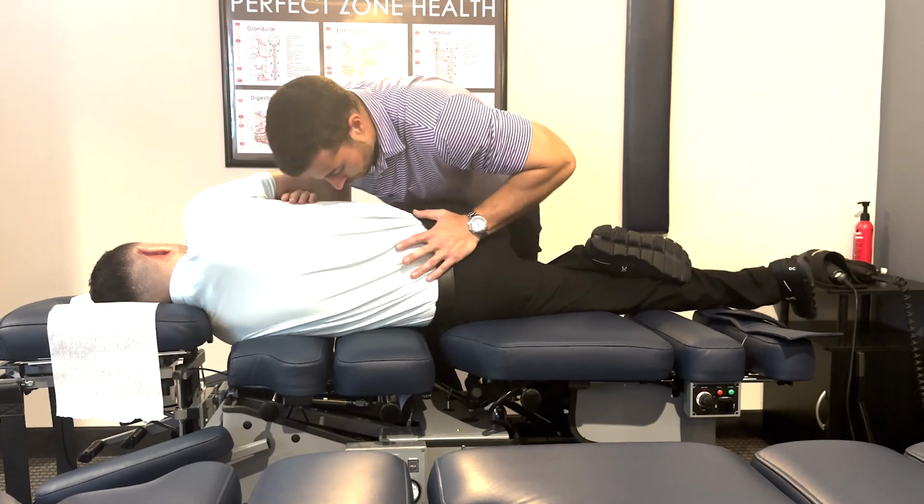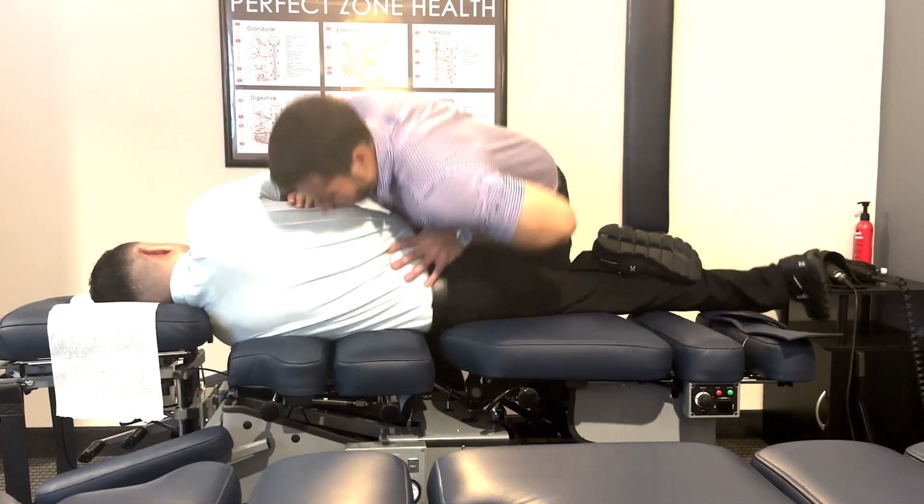We use precise and controlled forces to gently move the SI joint back into its proper position. The adjustments are tailored to each patient. For SI joint issues, we often use techniques that involve gentle thrusts or pressure applied through the pelvis or sacrum. These adjustments are designed to be both safe and effective. Chiropractic adjustments are safe because they are non-invasive and are performed with great care. We use minimal force and always ensure the patient's comfort.